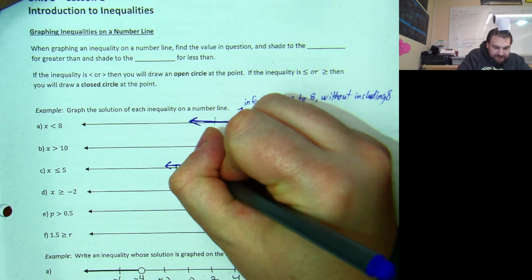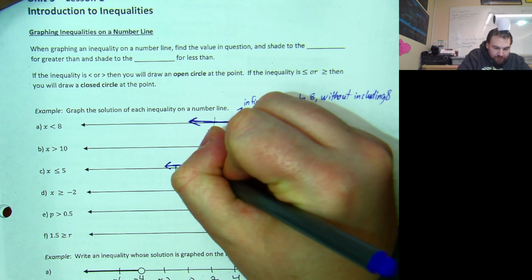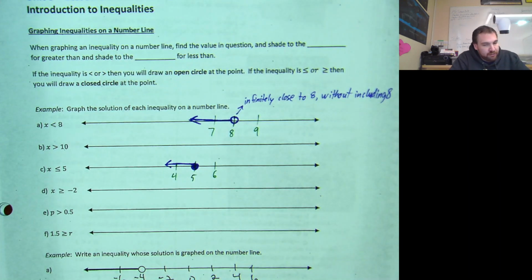So to show my equalness to 5, we're going to close the circle. The circle is now closed.